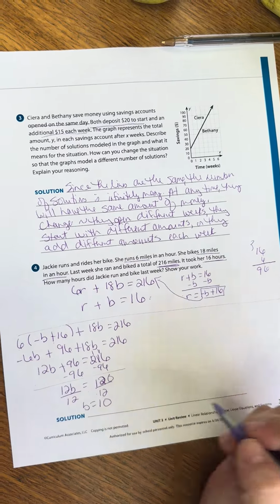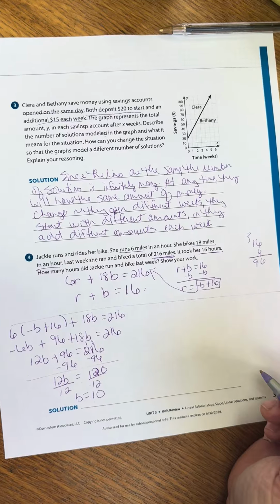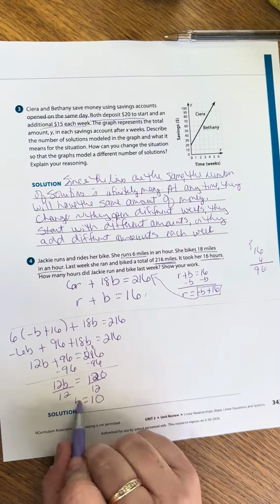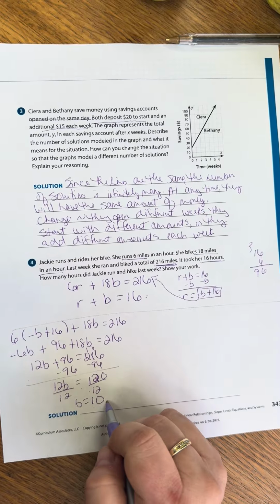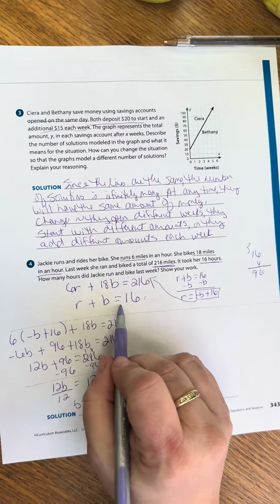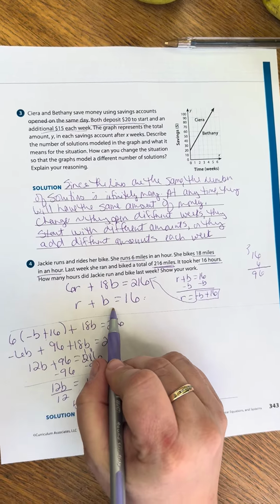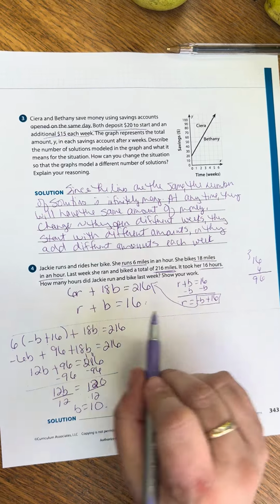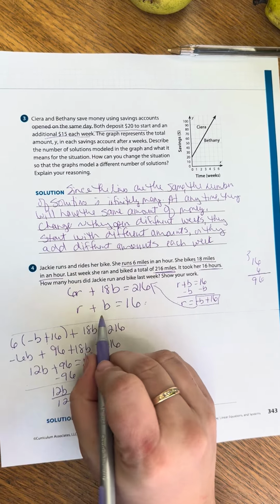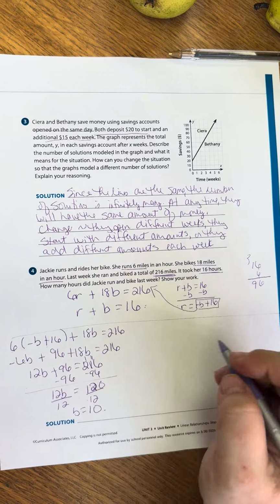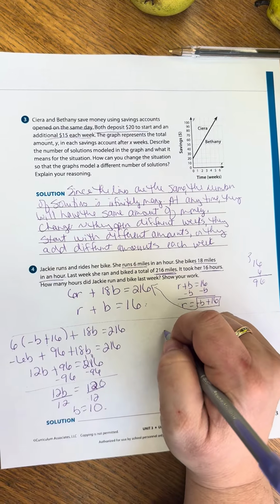So according to this, she would bike 10 hours. So now I have to take this 10 and I can replace it back into either one of my original equations. You're not going to do the changed one. You're always going to do the original. Since this has less numbers and less information in it, this one's going to be easier.